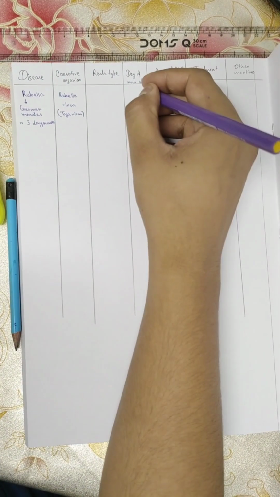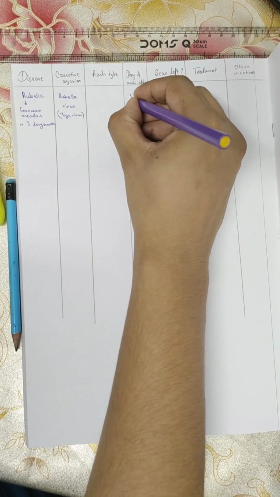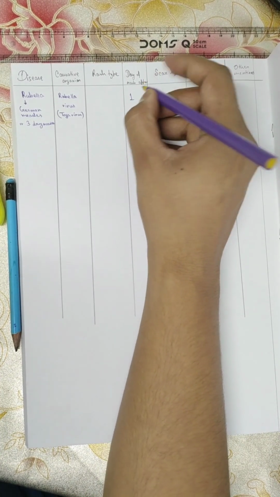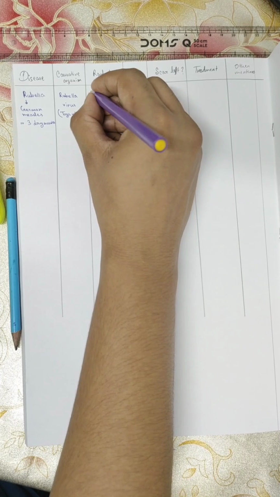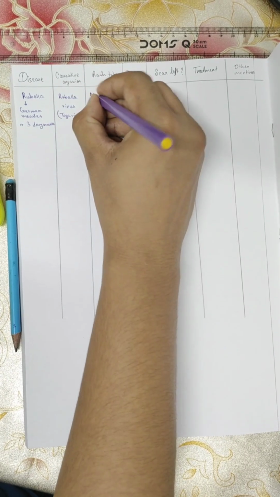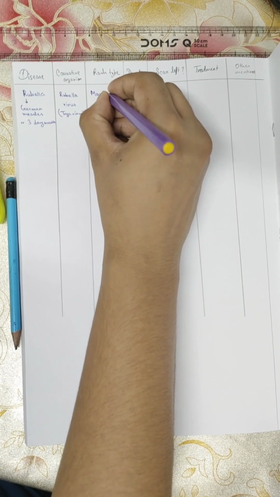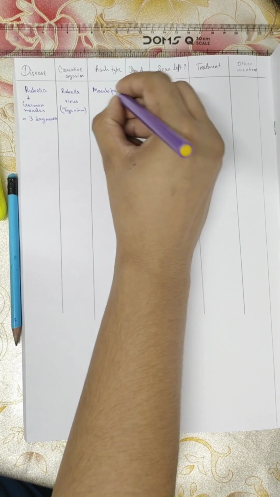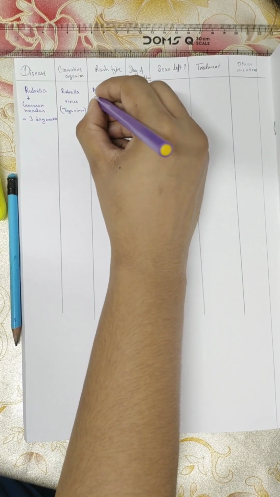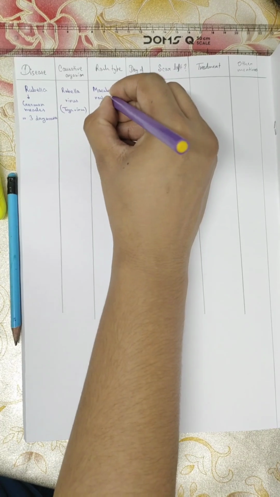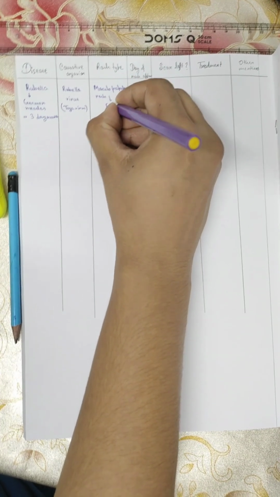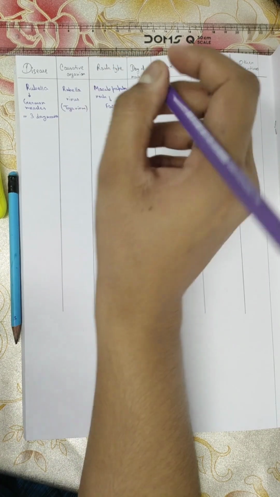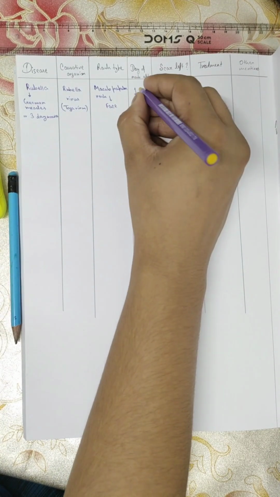Now, on which day does the rash appear? It appears on the very first day of fever. The rash type is maculopapular, on the face, behind the ear, on the face at first. There is no prodromal stage, the rash happens on day one.